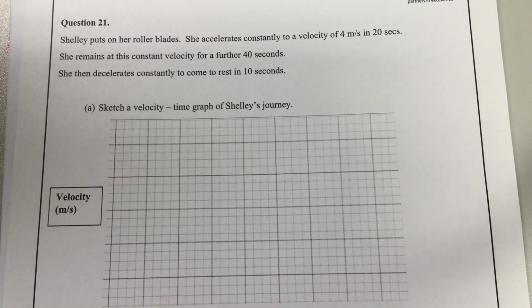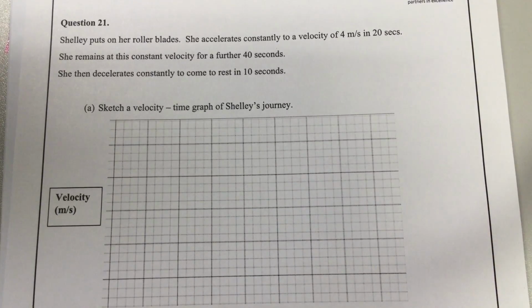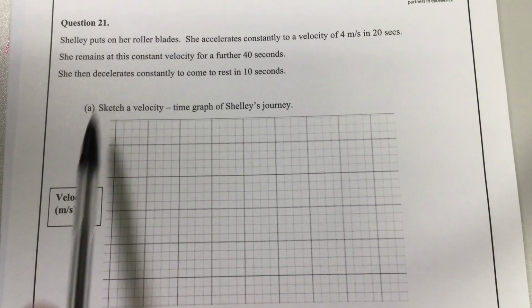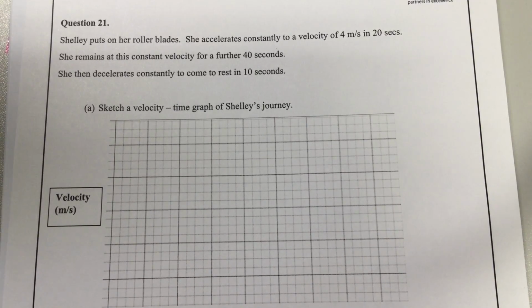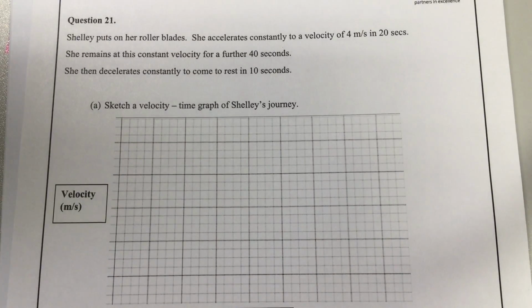So Shelley puts on the rollerblades and accelerates constantly to a velocity of 4 meters per second in 20 seconds. So she's gradually getting faster and faster until she gets to 4 meters per second, and it takes her 20 seconds to do that. She then stops accelerating, so she stays at the same speed, the constant velocity, for a further 40 seconds. And then she starts to brake, starts to slow herself down until she comes to a rest. So she's stopped, and it takes her 10 seconds to do that.